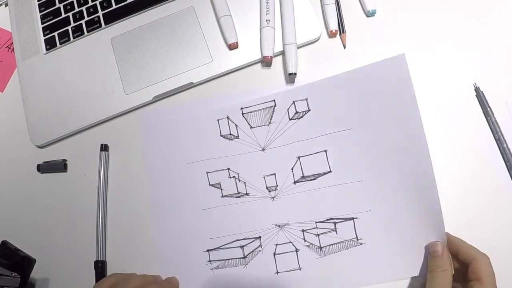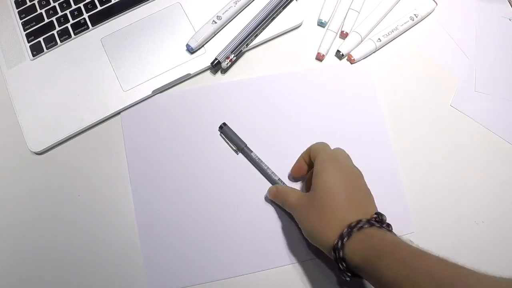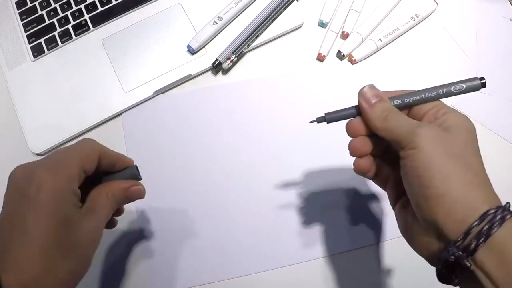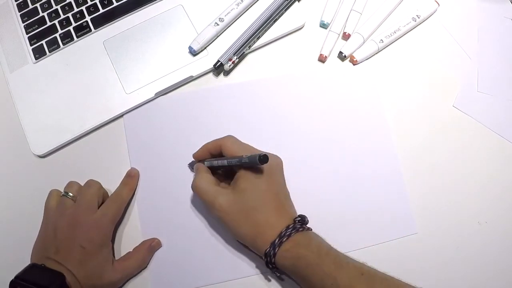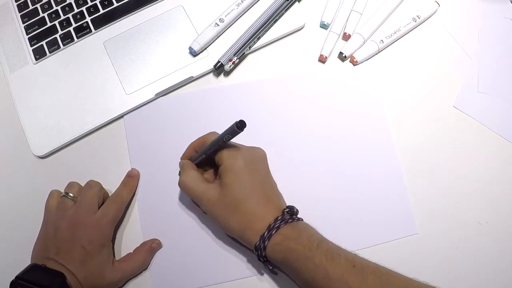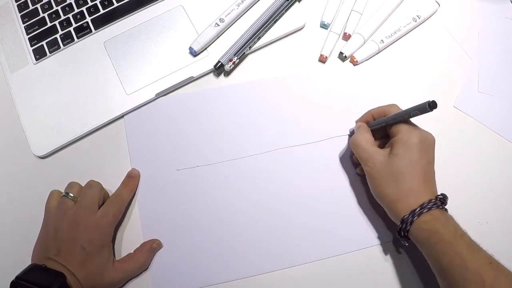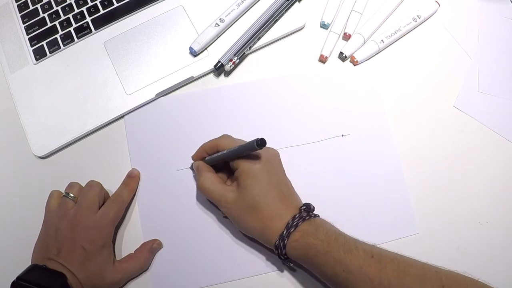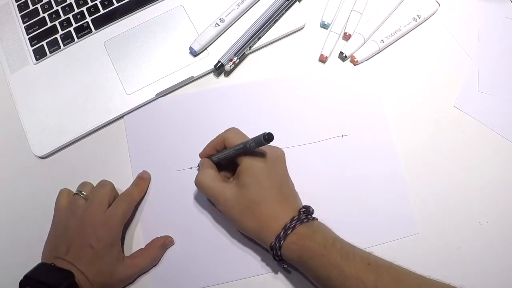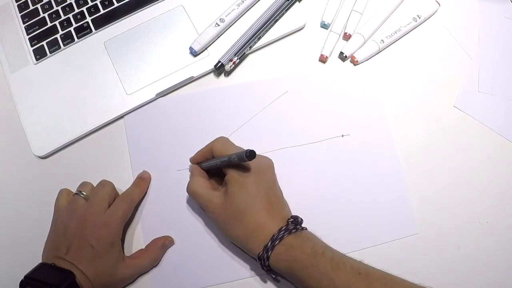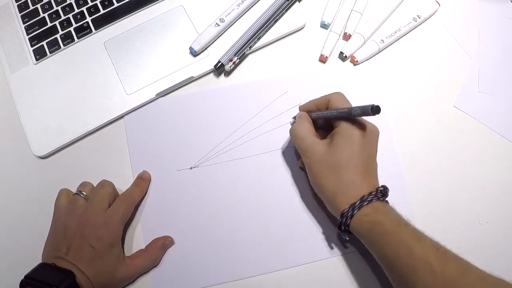Okay, and now let's talk about 2 point perspective. What is a 2 point perspective? So 2-point perspective has two vanishing points. It's kind of obvious. Two vanishing points, which are the right and left vanishing point.